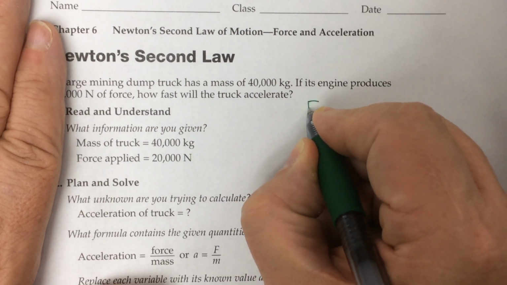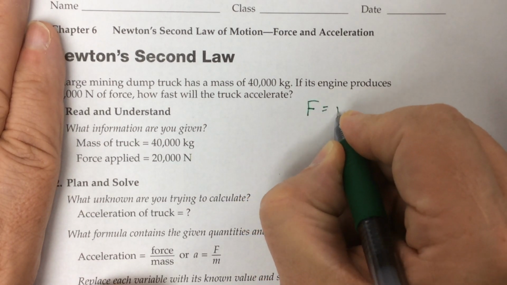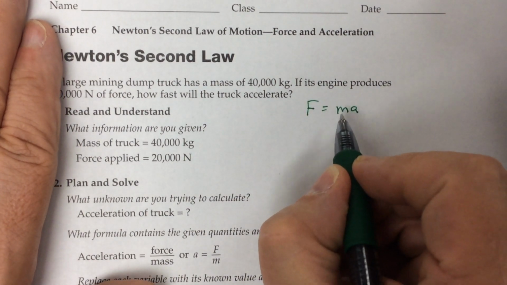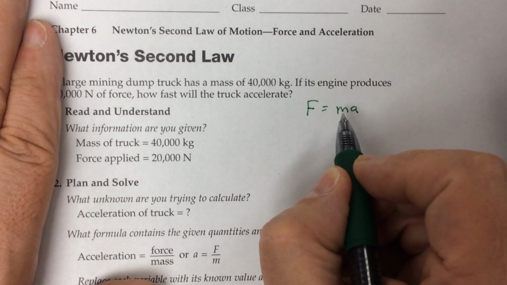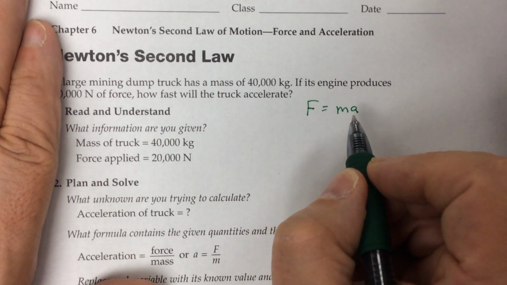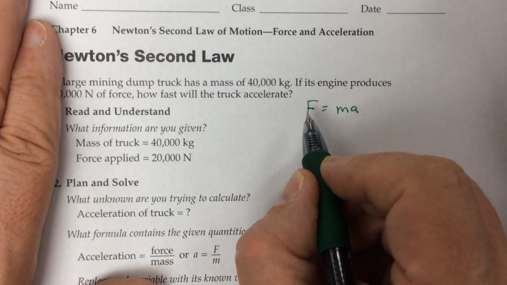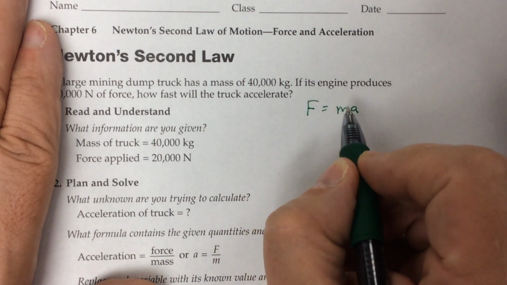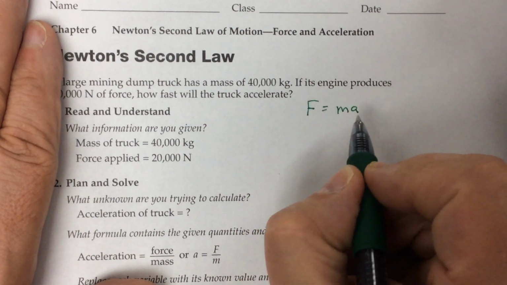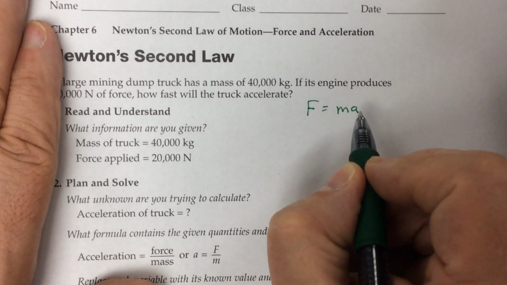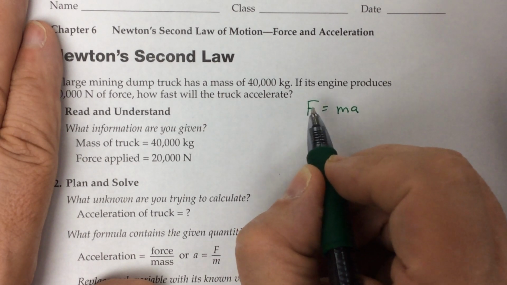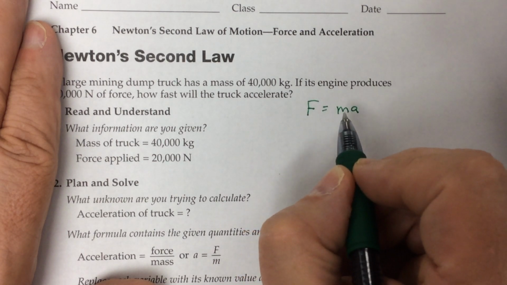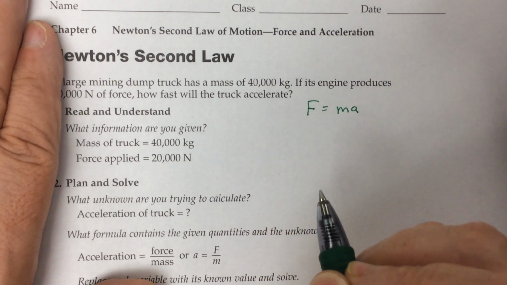Newton's second law is described as a formula. It says that the force is required to accelerate a mass. The smaller the mass, the smaller the force needed to accelerate that mass. The larger the mass, the larger the force. These are on opposite sides, so this is a direct relationship. Mass and acceleration are inversely related. So at the same force, if I have a bigger mass, the same amount of push on that mass will not accelerate it as much.